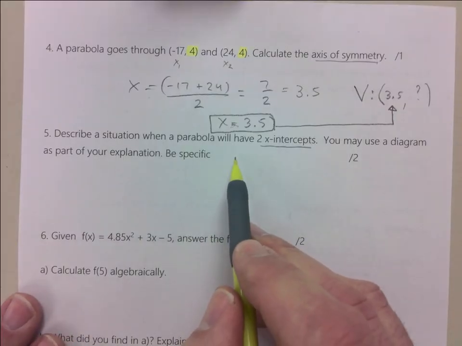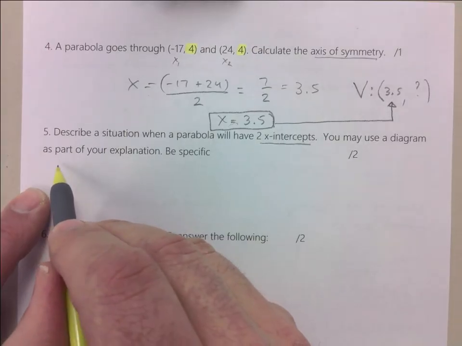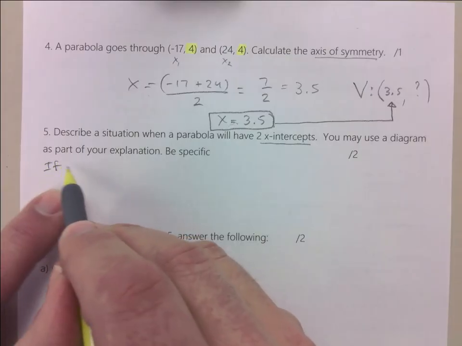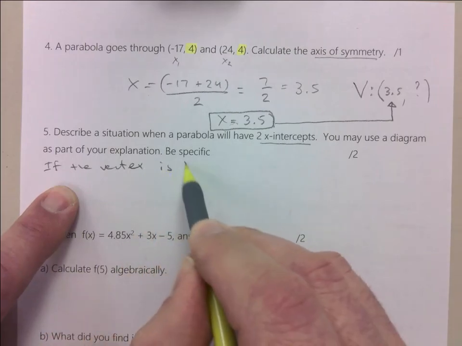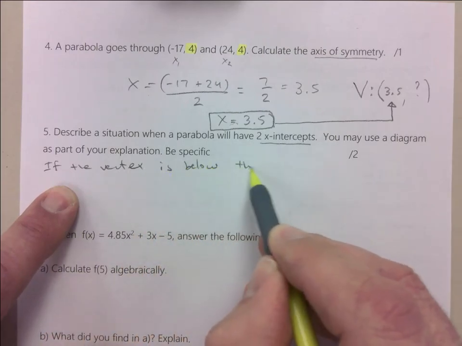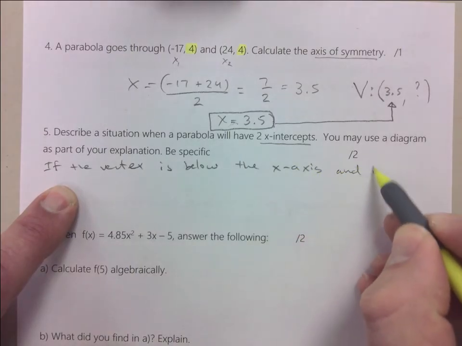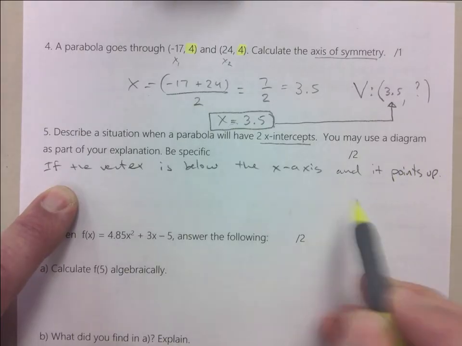Okay, describe the situation. One way to do that is this. If the vertex is below the x-axis and it points up, that'd be one way.